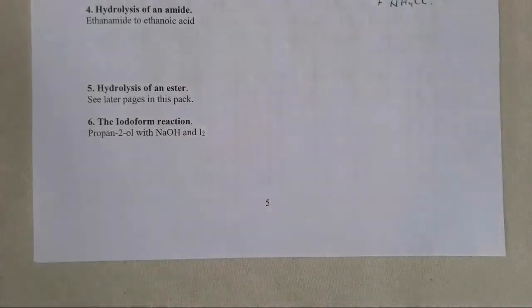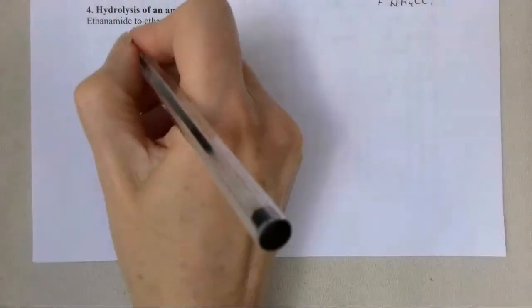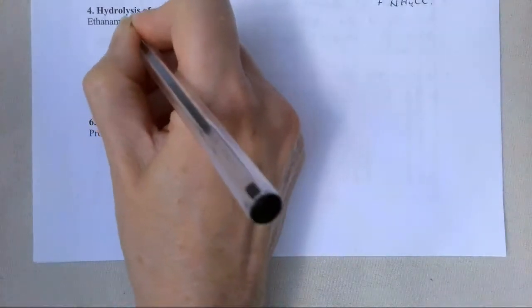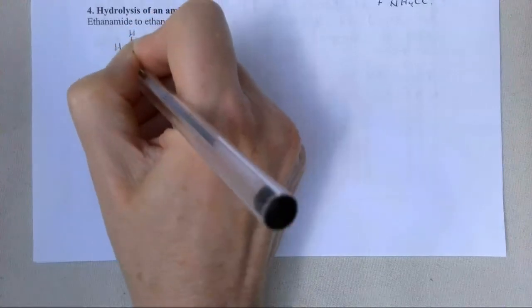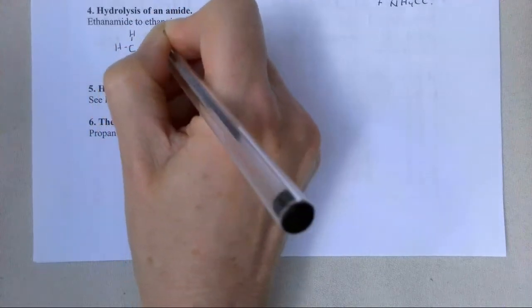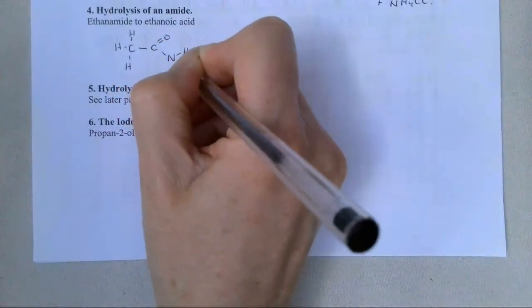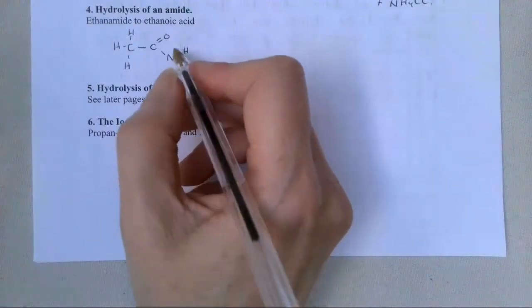Okay, so the last couple are ones that you possibly haven't seen before. The first of these is the hydrolysis of an amide. This is very similar to the hydrolysis of a nitrile. We're still going to use dilute hydrochloric acid, and we're going to use water to split it up. The acid is just the catalyst. So we're going to take our ethanamide. It's not a molecule you've come across yet, but you will do later on. And we'll study this again as a separate topic in the second year.